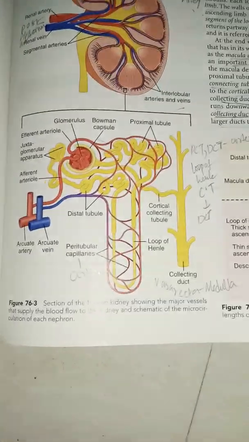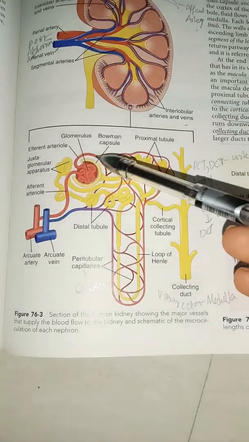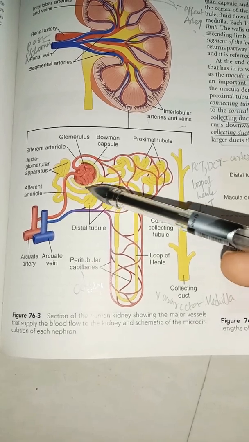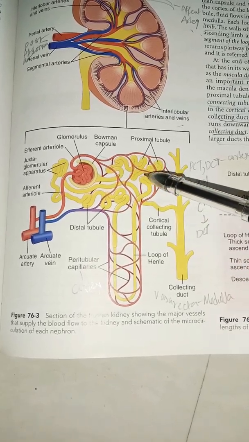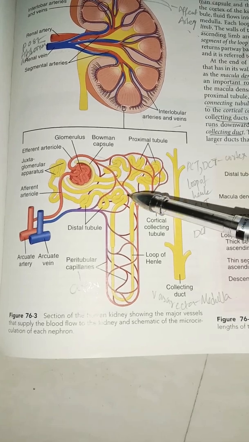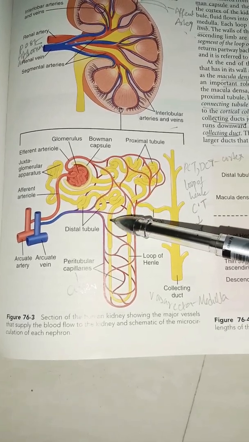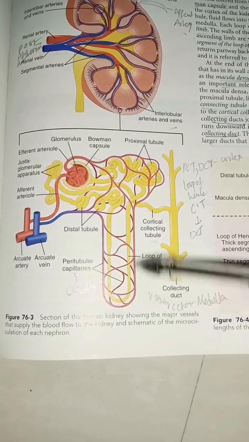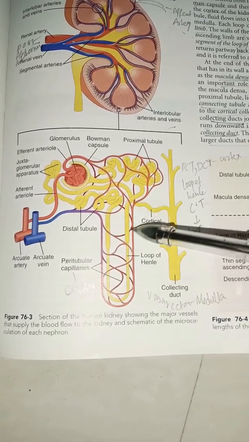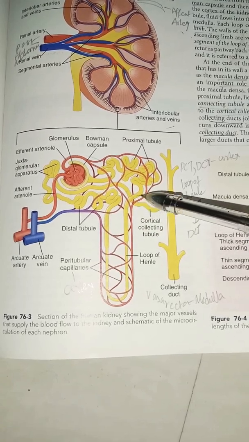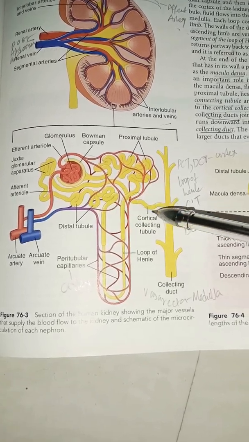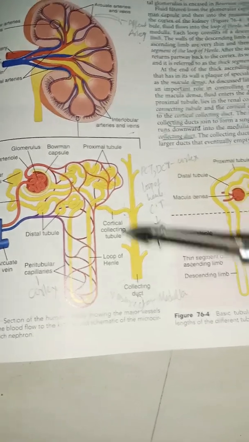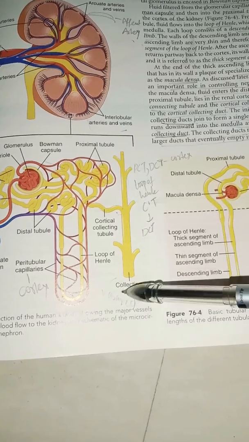This is how the nephron structure looks. You can see the glomerulus with the Bowman's capsule around it. In the connective tissue you have the mesangial cells, and from the glomerulus comes the PCT, the proximal convoluted tubule. After the PCT comes the loop of Henle, first the descending loop of Henle, and later the thick ascending loop of Henle. After the ascending loop you have the distal convoluted tubule, then the cortical tubules, and then the cortical collecting duct. Collecting tubules, collecting duct.